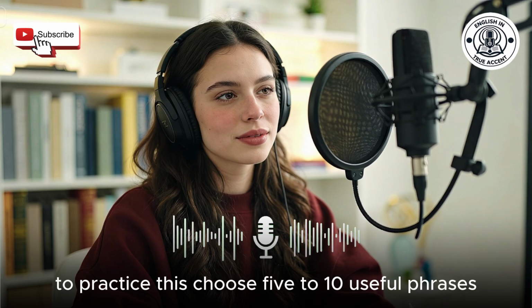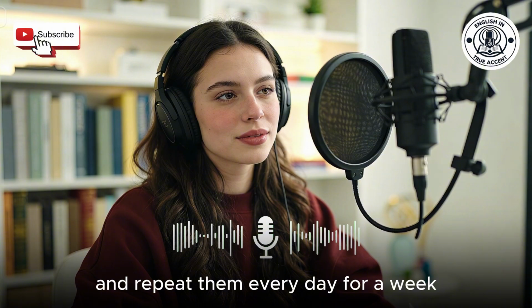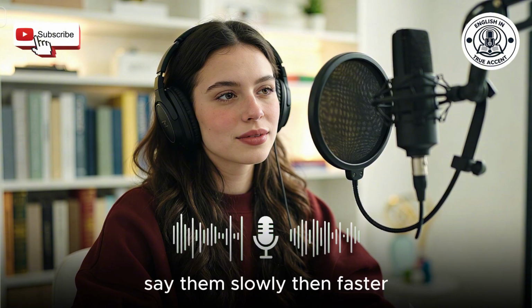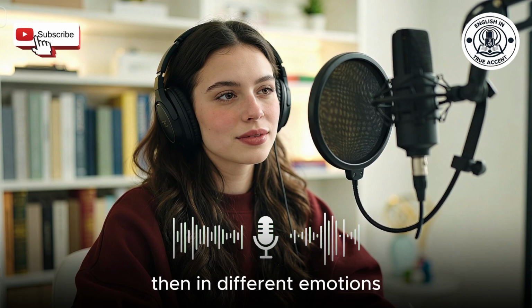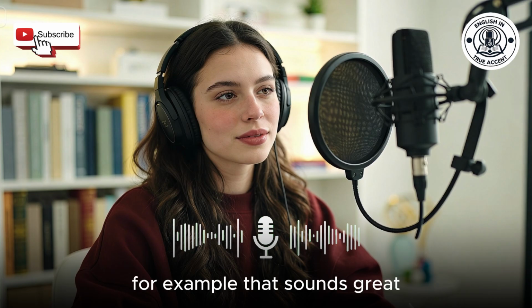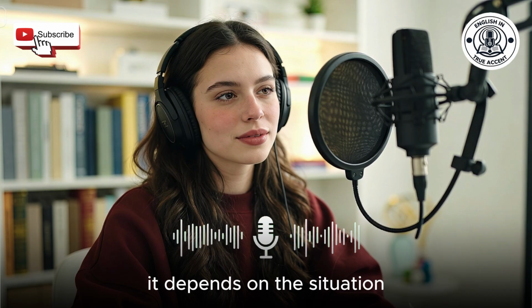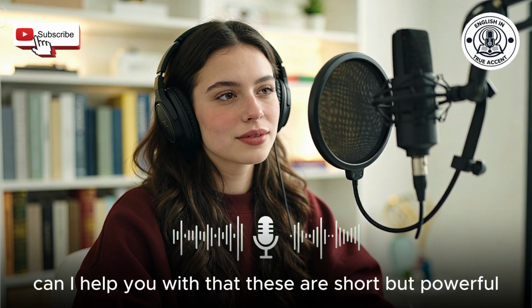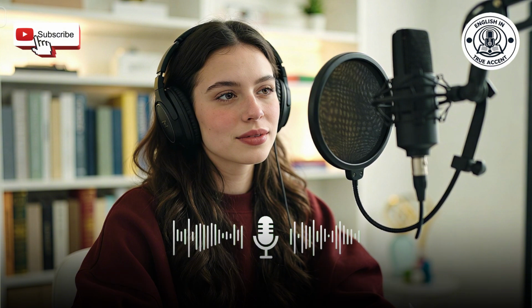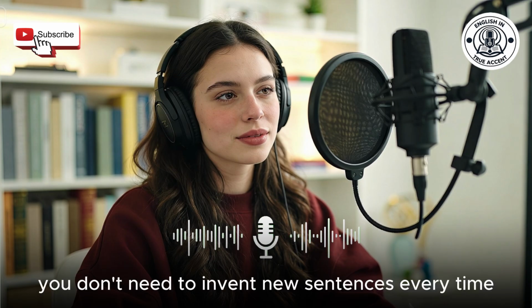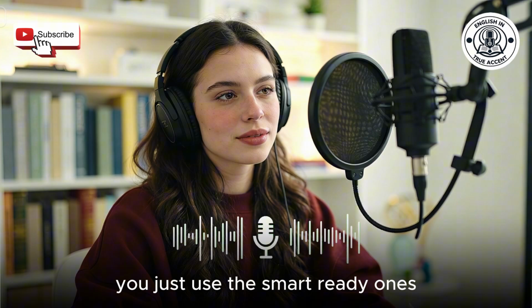To practice this, choose 5 to 10 useful phrases and repeat them every day for a week. Say them slowly, then faster, then in different emotions. For example, "That sounds great." "I don't think so." "Let me check and get back to you." "It depends on the situation." "Can I help you with that?" These are short, but powerful. When they become automatic, your speaking becomes smooth. You don't need to invent new sentences every time. You just use the smart, ready ones.